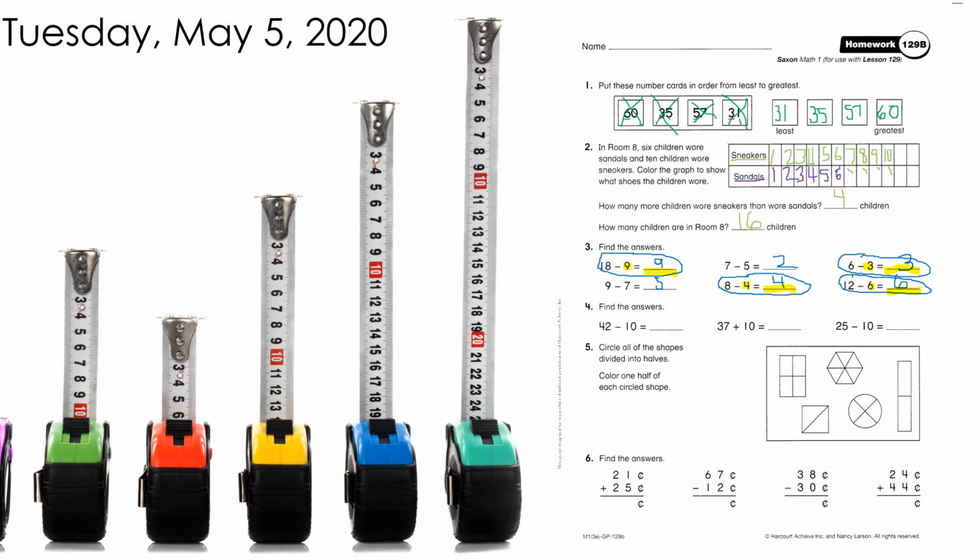Find the answers. Minus 10s and plus 10s. That number line will help you. Remember, only the group of 10 changes. The ones stay the same. 42 minus 10 is 32. 37 plus 10. The number gets higher. Would be 47. And 25 minus 10 equals 15.